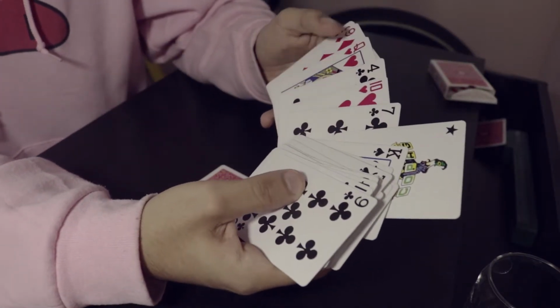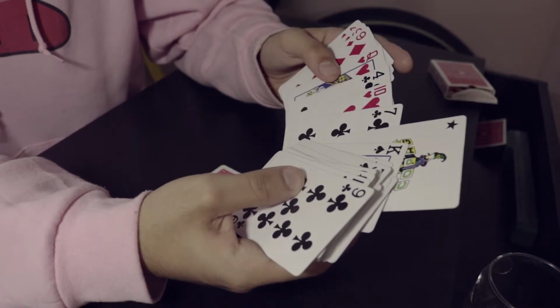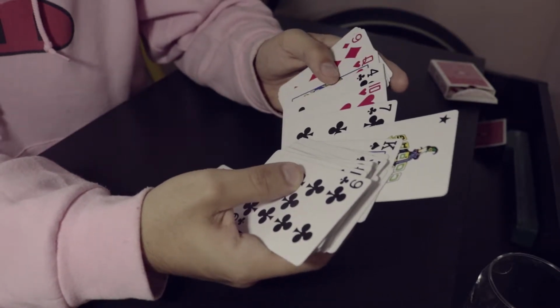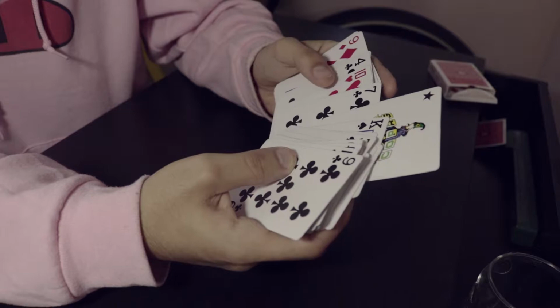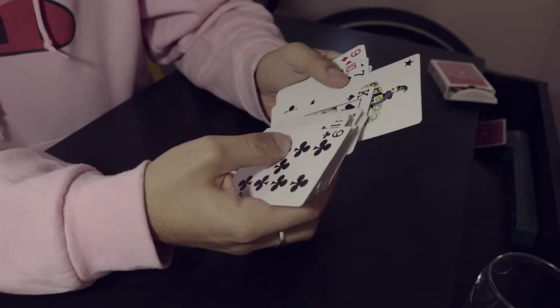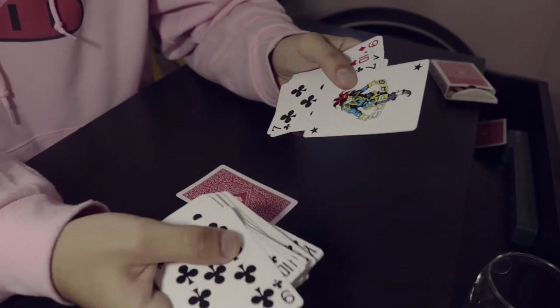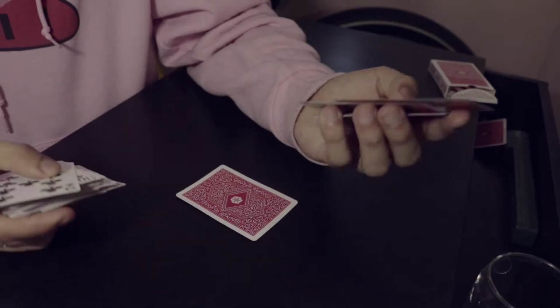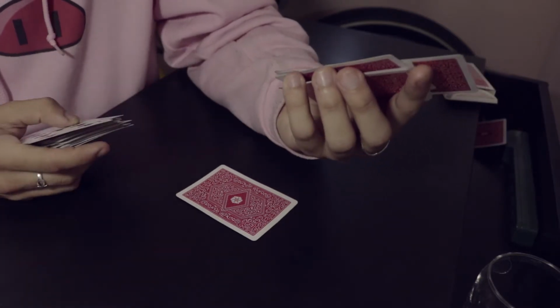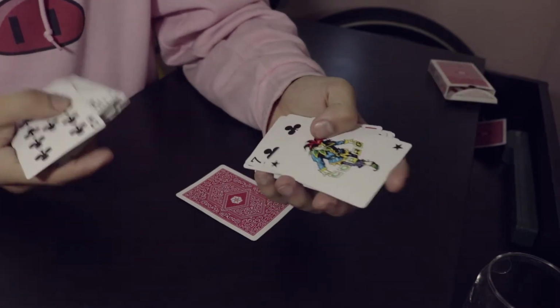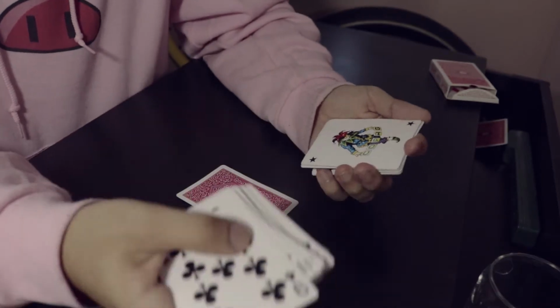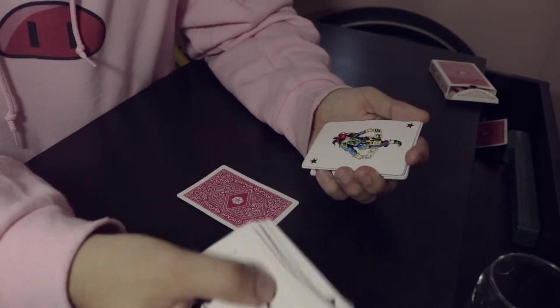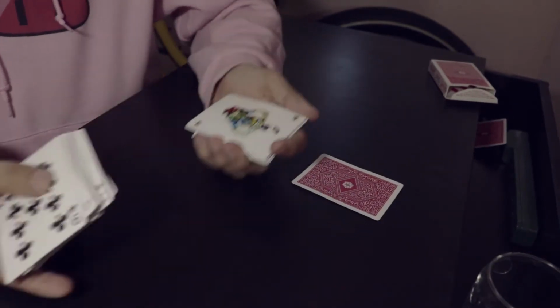Now we're going to spot where their card is because we're going to need to obtain a break below that card. So as we square up the cards, we're going to remain with the joker. So we're going to separate the deck where the outjog joker is. However, we have a pinky break right below the spectator's card. So what this is going to allow you to do is one of two switches that I'm going to cover for this particular action. So remember the cards on the table.